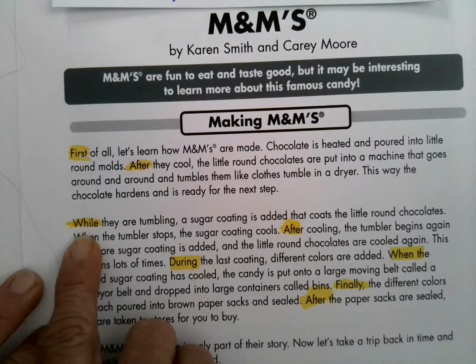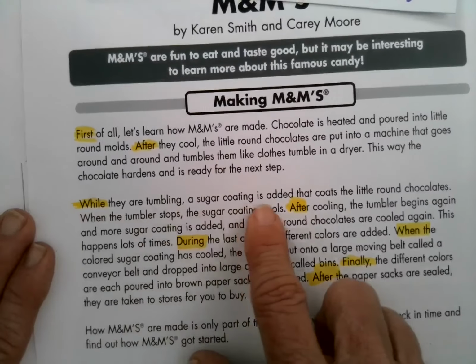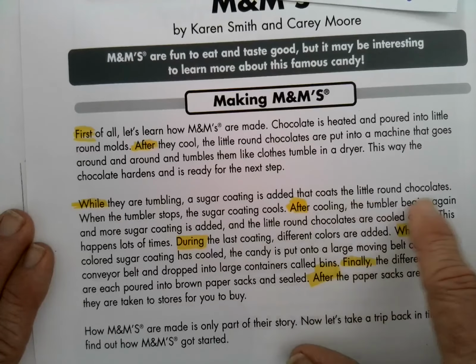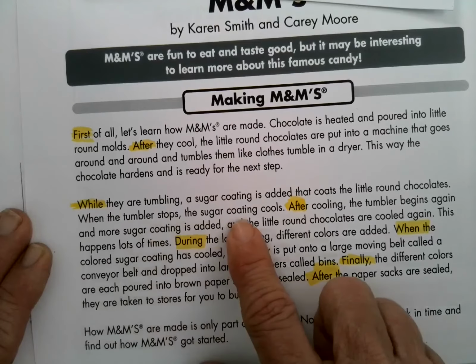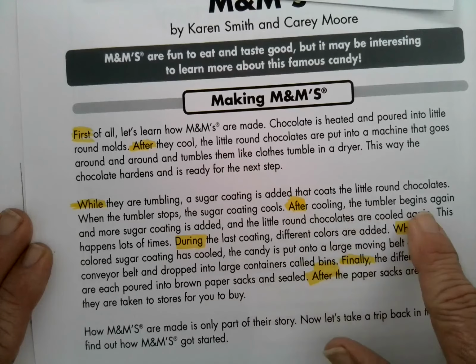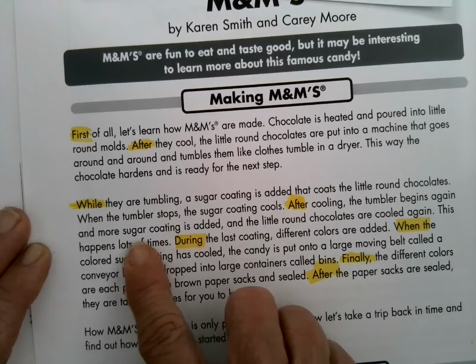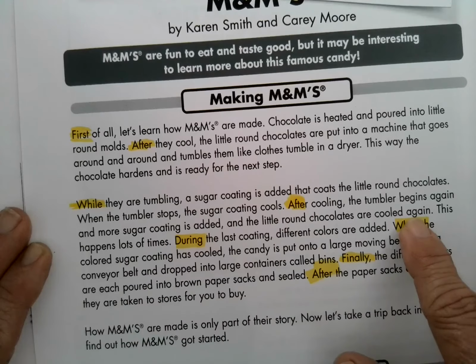While, there's another one of those signal words, while they are tumbling, a sugar coating is added that coats the little round chocolates. When the tumbler stops, the sugar coating cools. After cooling, the tumbler begins again and more sugar coating is added, and the little round chocolates are cooled again.